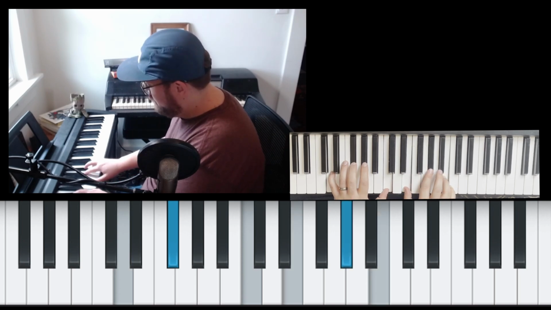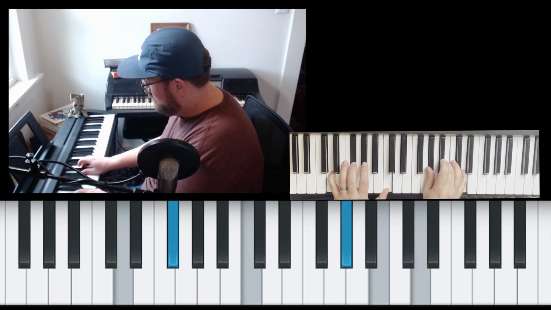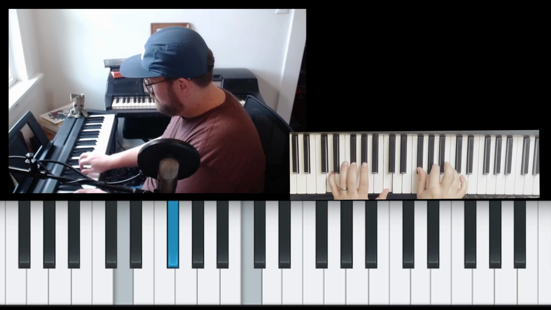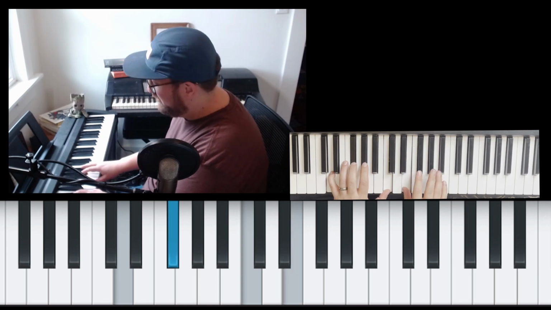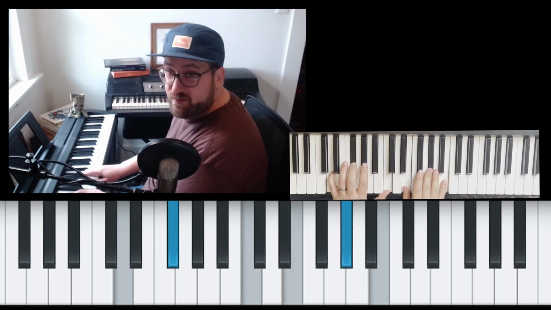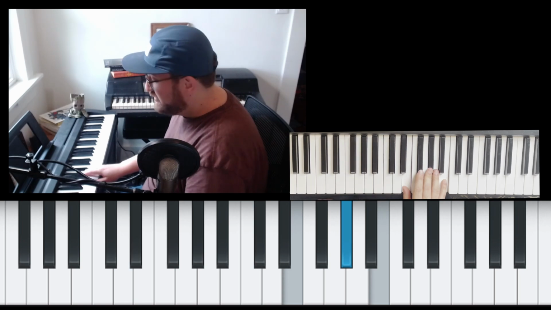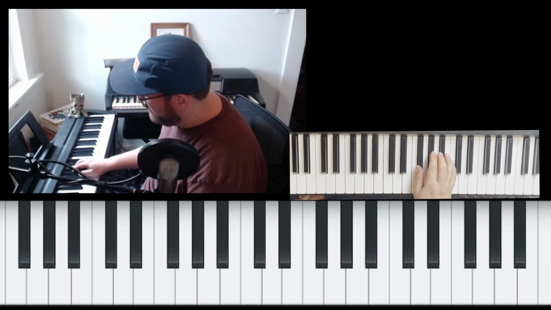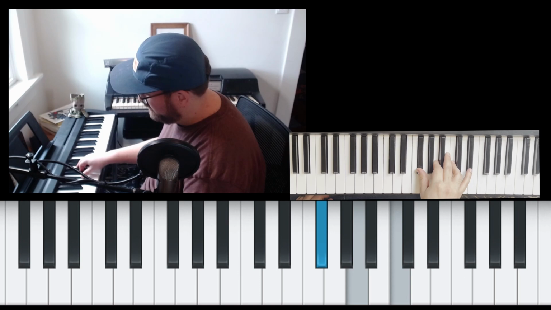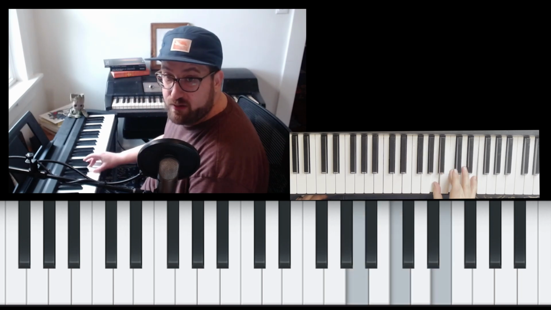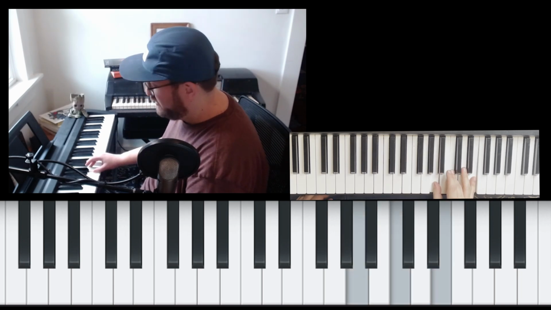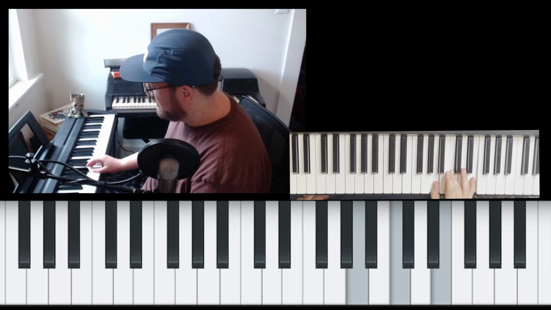We're going to build 3-note voicings in this scale. First shape is E, G sharp, and B. Second shape is F sharp, A, and C. Third shape. And then the last shape. So you can see, I'll show you why this is kind of cool in a second.